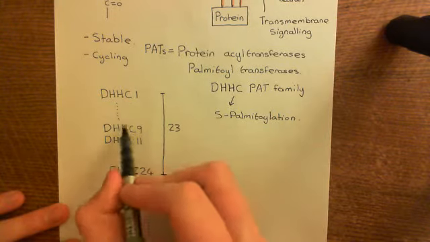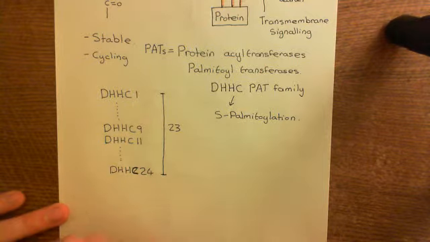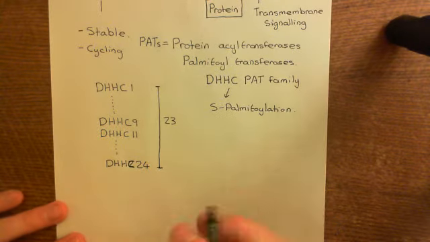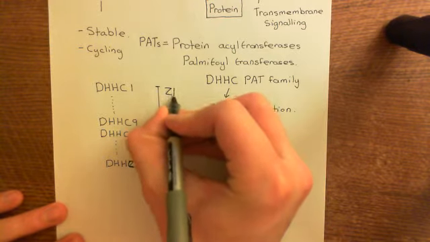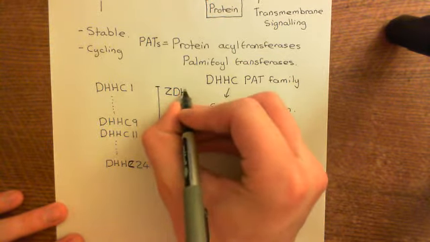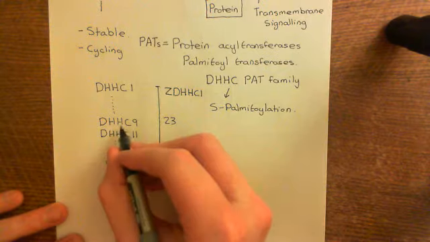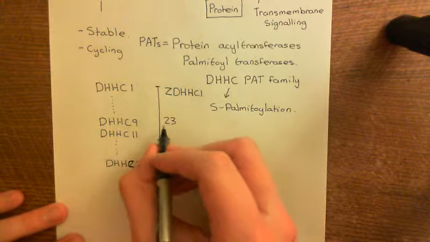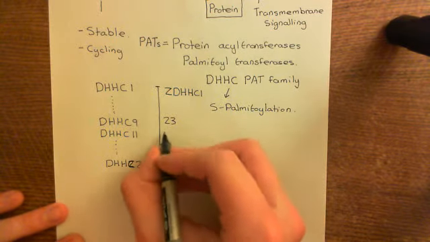Now, these are the names for the enzymes. These are not the names for the genes. If you're talking about the genes which code for these enzymes, the genes all have a Z in front of them. So the gene which codes for DHHC1 is ZDHHC1. The gene which codes for DHHC9 is ZDHHC9. I won't write that because I haven't really got space.